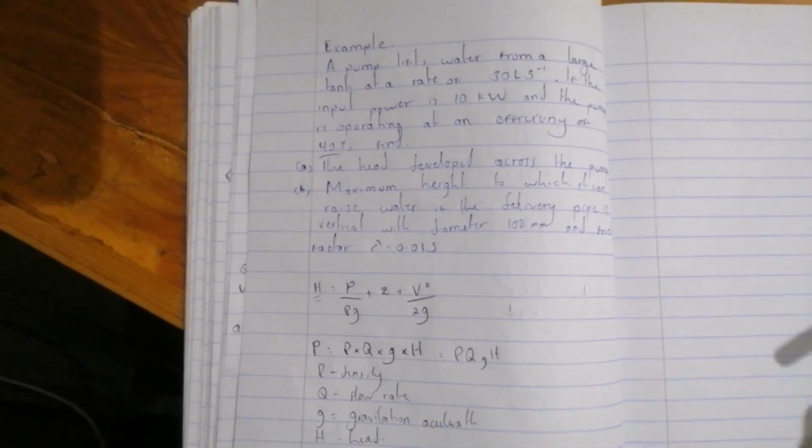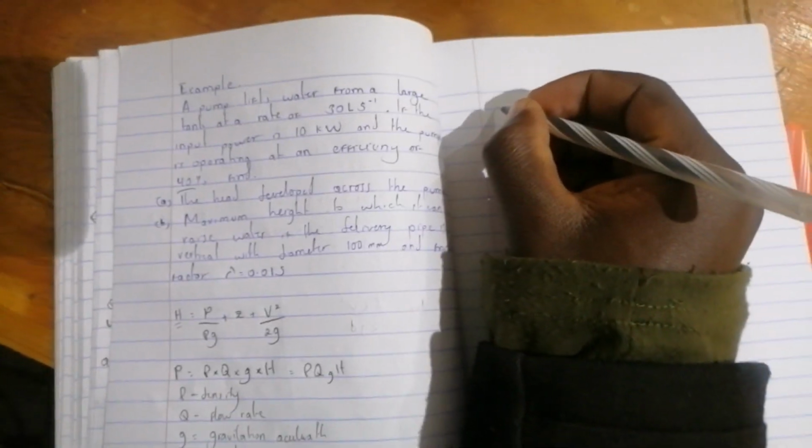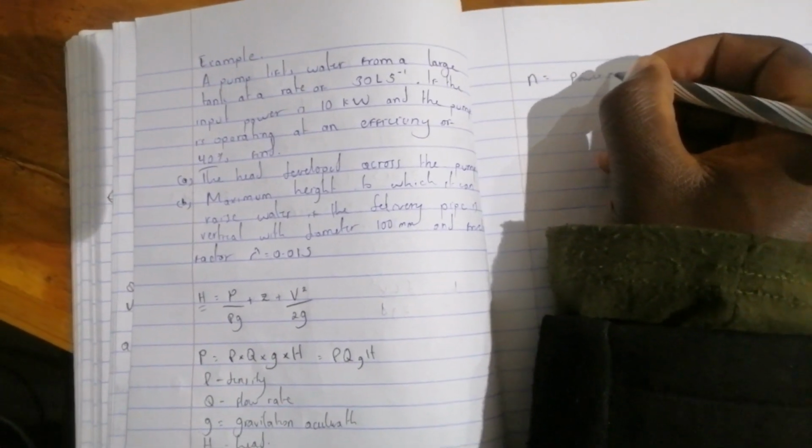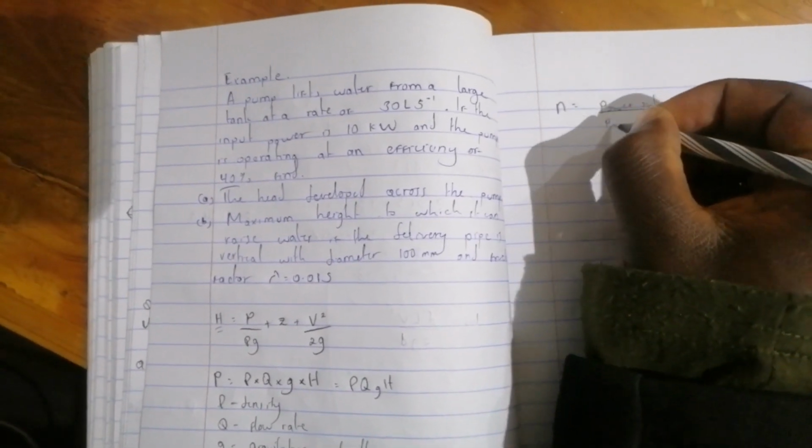Now we need to know something about the efficiency, which is eta equals power out over power in.